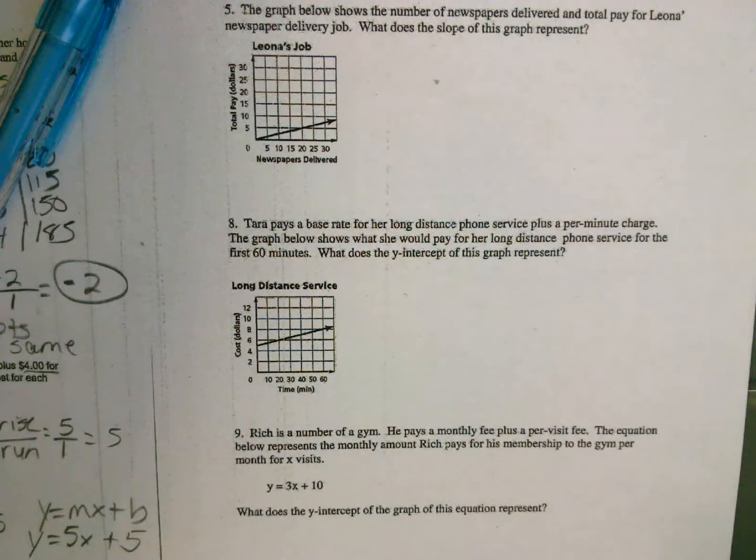Keep going. We got 6 minutes. Keep it going.